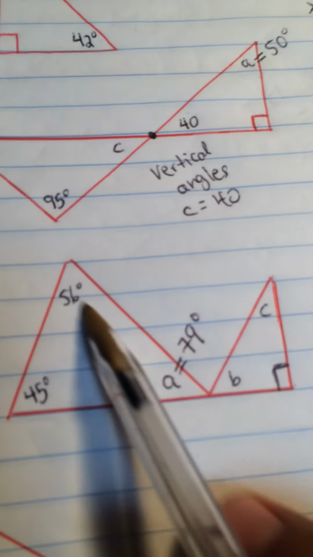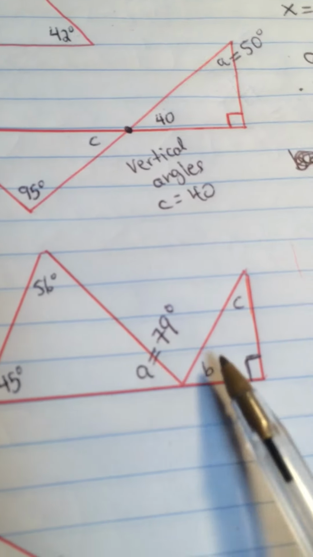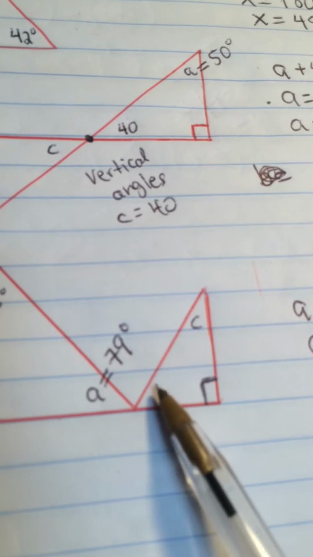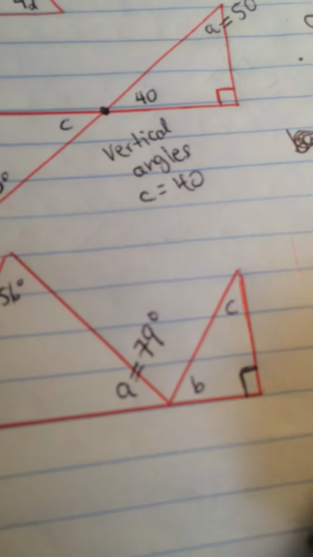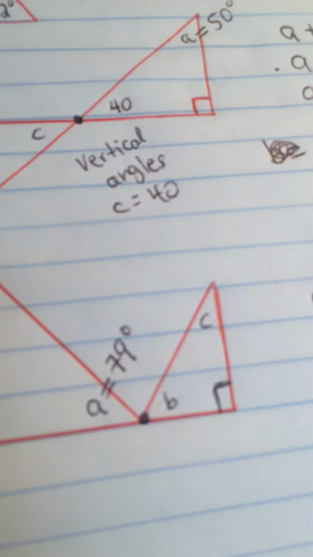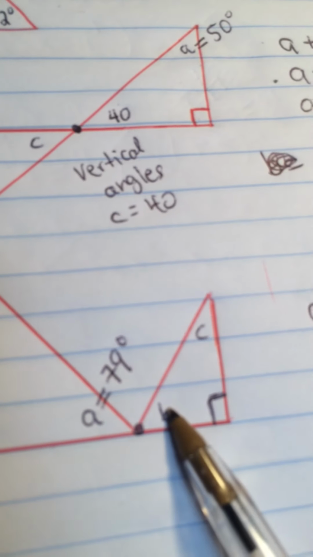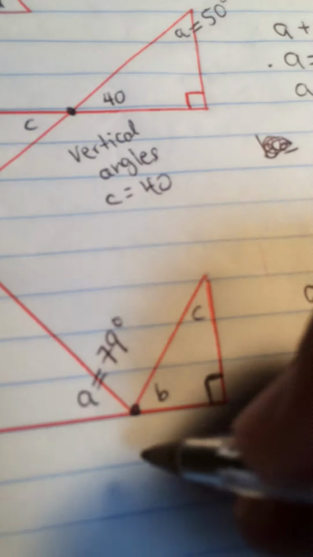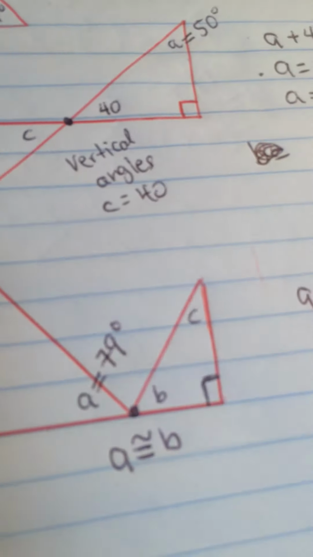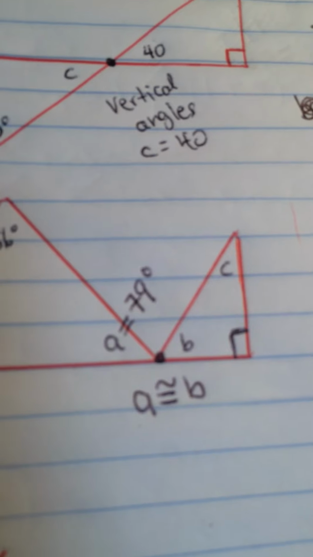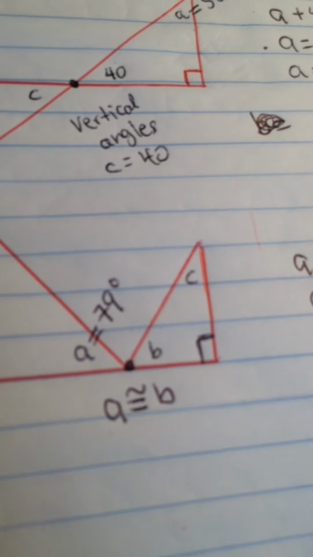Okay, so angle A is equal to 79. Now we already have the three measurements of the first triangle. Now we need the second one. We already know by this same rule, they are sharing the vertex. So that means that angle A is congruent to angle B. A is congruent to angle B because they are vertical angles. So that means that they have the same measurement.